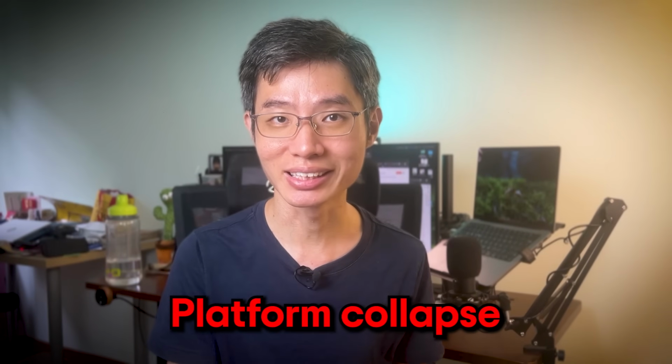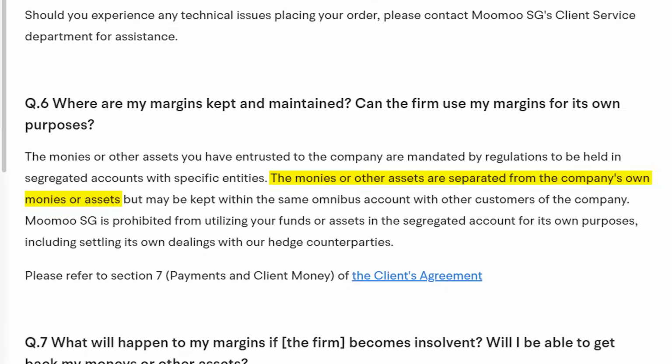The second risk is the risk of the platform collapsing. While this by itself won't affect our holdings, as Moomoo and all other brokers are required by MAS to keep our assets separated from the company's own assets, in a worst case scenario, this could still delay access to our holdings while they sort things out. So let's check out the financials of Futu, aka the parent company of Moomoo.